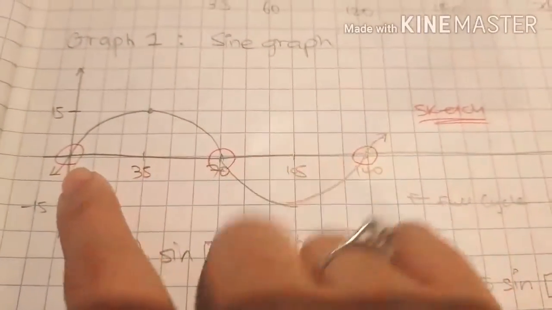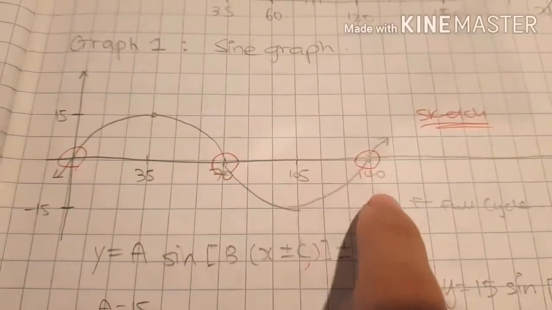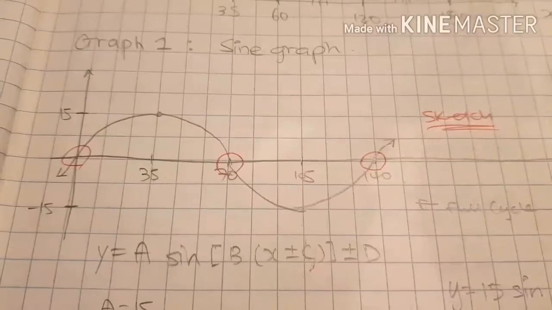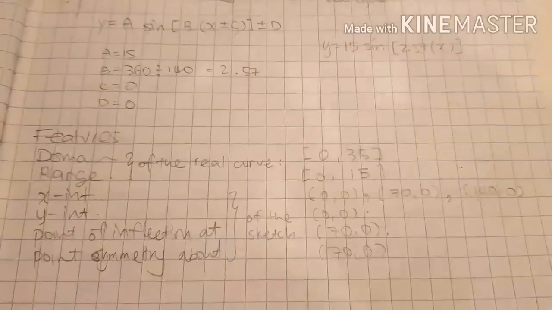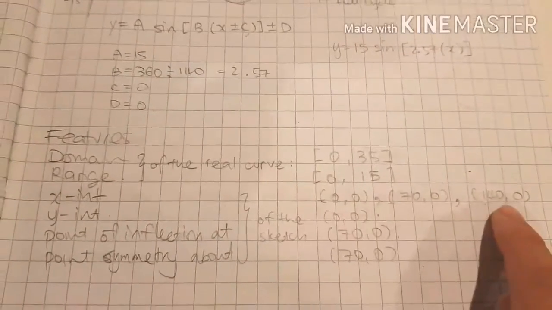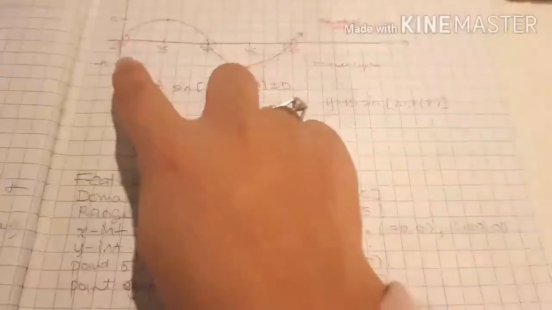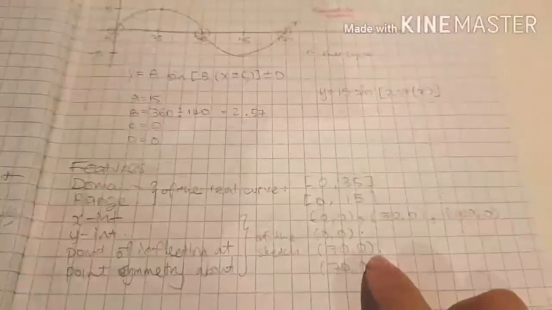Okay, so x-intercept is this one, and that one. 0, 70, 140. People, you need to write that in coordinate. There you go, for one cycle. They're the 3 points. Y-intercept was 0, 0. There you go, 0, 0, y-intercept.